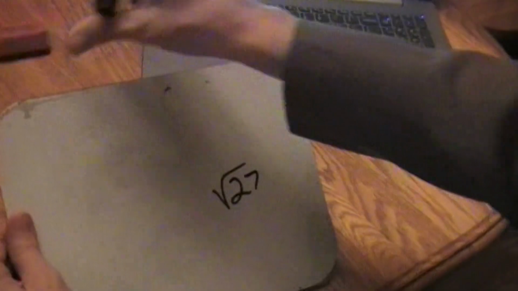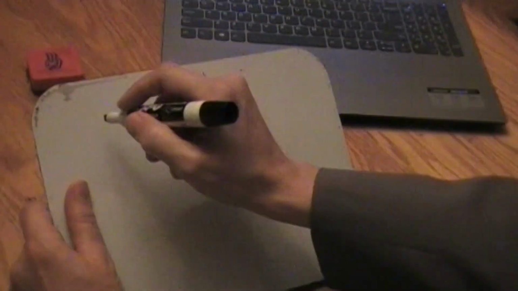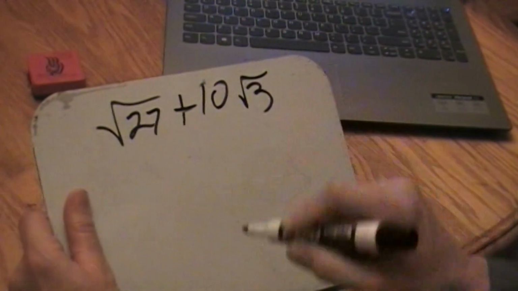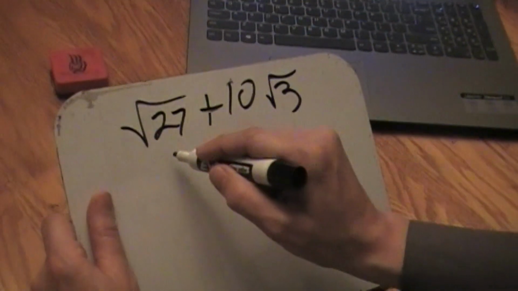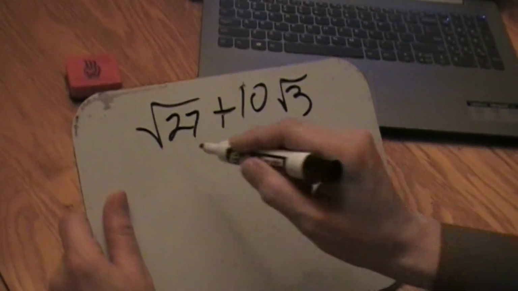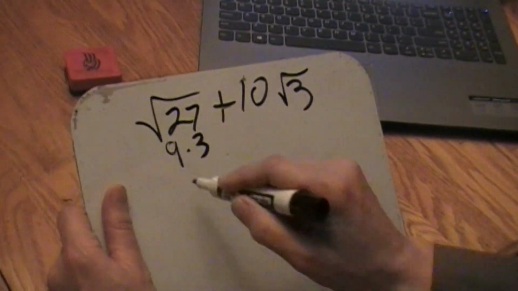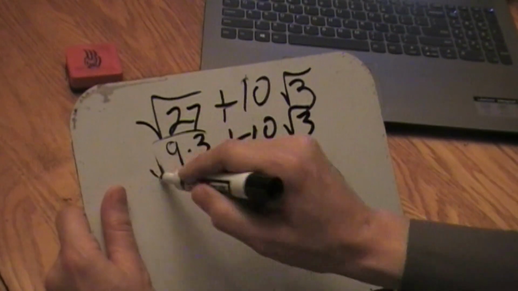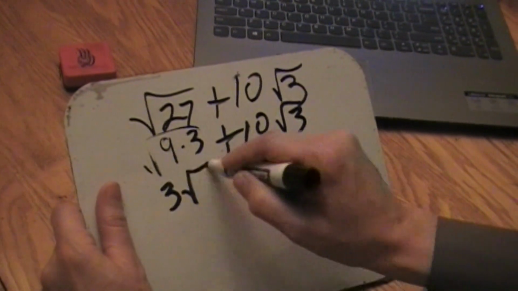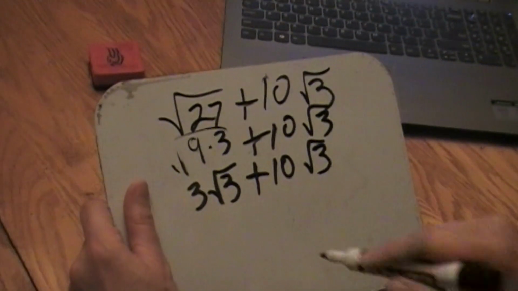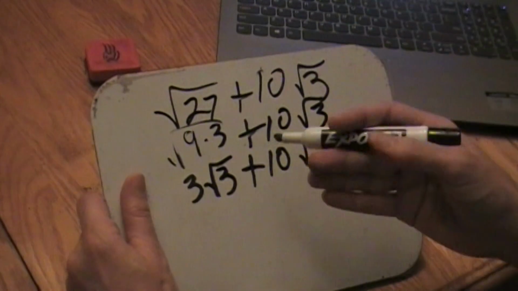That's so cool. Alright, so square root of 27 plus 10 square roots of 3. Square root of 27, remember you're trying to find what perfect square will go into 27. Well, 9 will. So 9 times 3 plus 10 square roots of 3 still. Square root of 9 is 3, and you're left with the square root of 3 plus 10 square roots of 3. So it's just 3 square roots of 3 plus 10 square roots of 3.